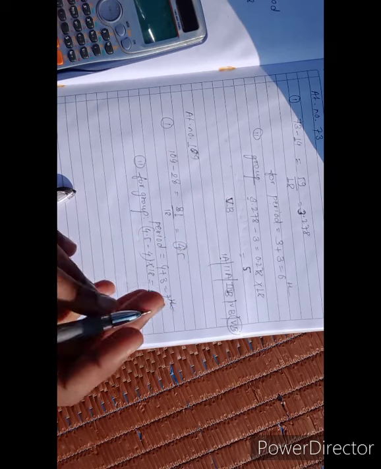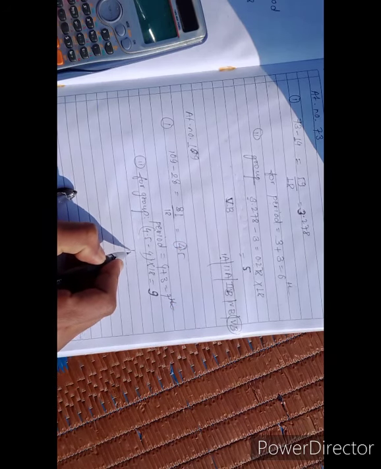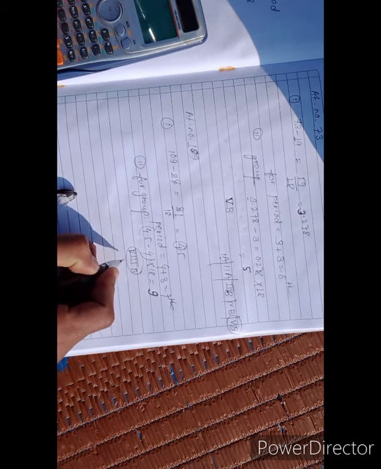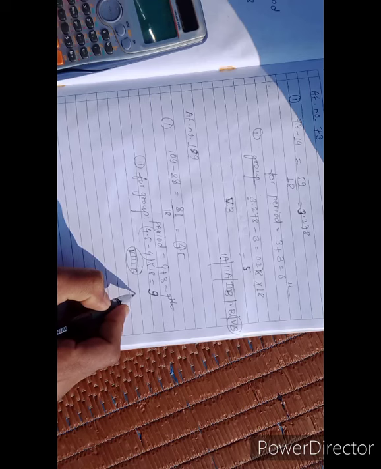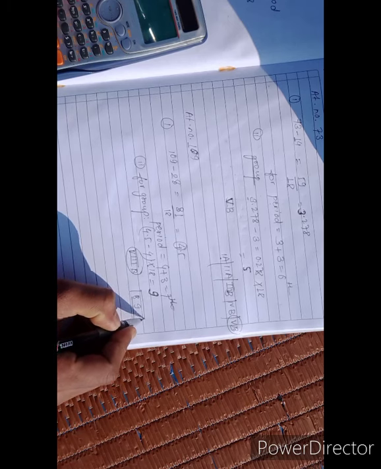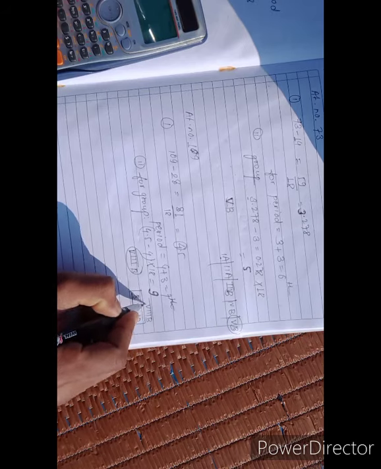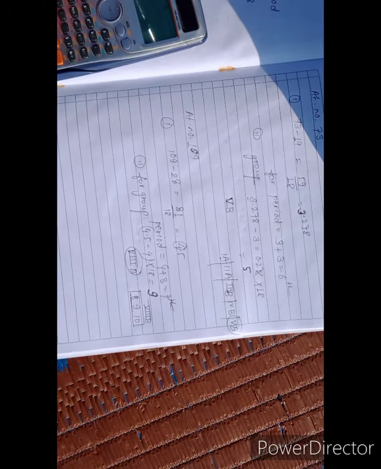So it is a group element of group 8B. Are you clear?